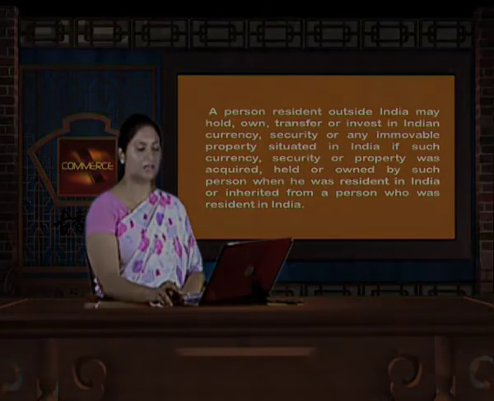Now, this position is exactly the reverse of the position we discussed just a slide before. In this, a person can hold a property in India even though he is not resident in India, provided he had acquired that property or earned that money while he was in India.